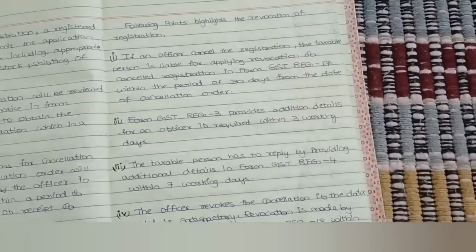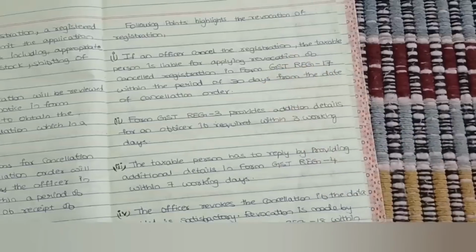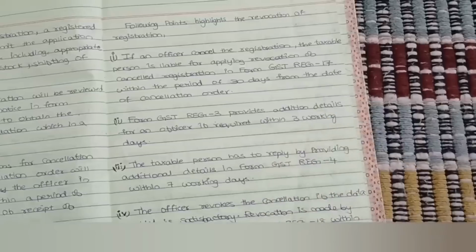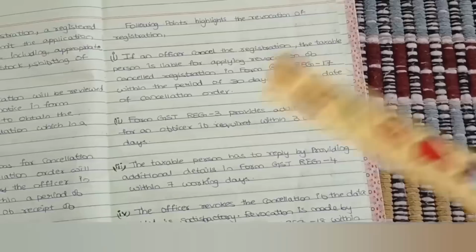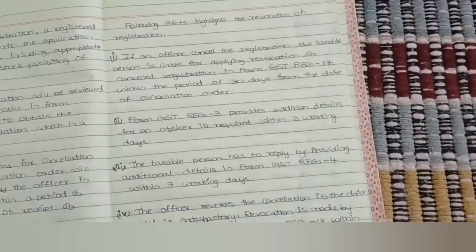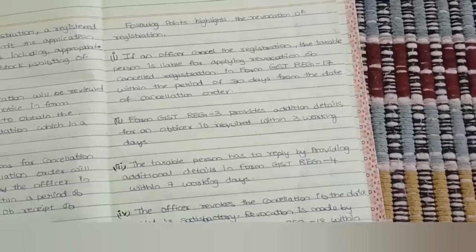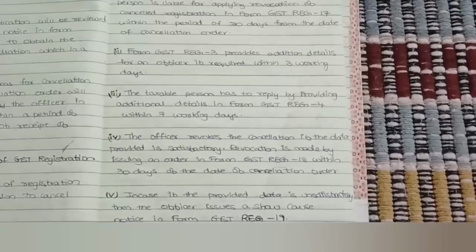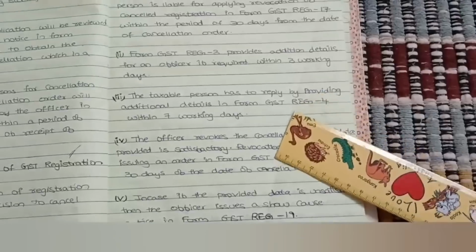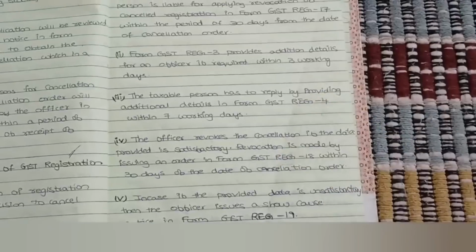After applying, if the officer rejects our form, we will have the scope of filing registration form 17, where we need to appeal against the cancellation again. He will send registration 3 if additional details are required within 3 working days. He will again send the registration 3 form, where you need to give more details clearly. So the taxable person has to reply in the form of registration form within 7 days. Within 7 days, whoever is the taxable person needs to respond to that message.